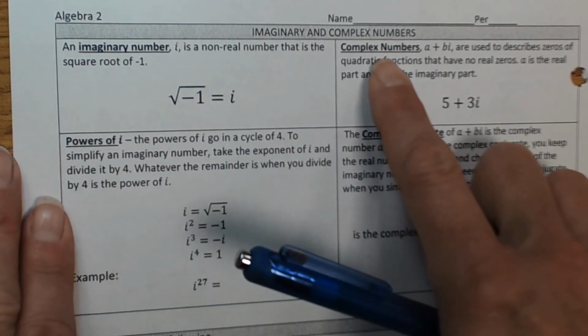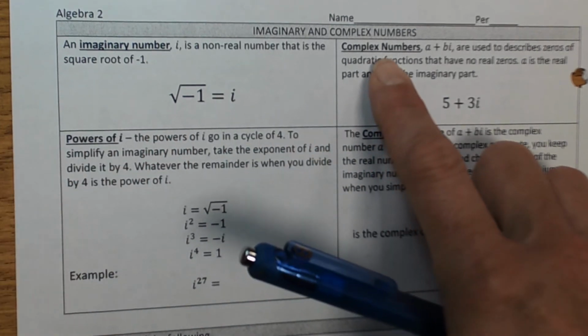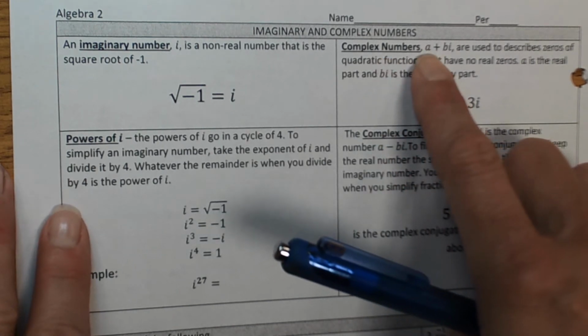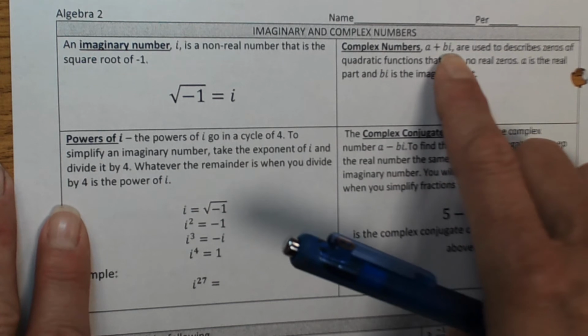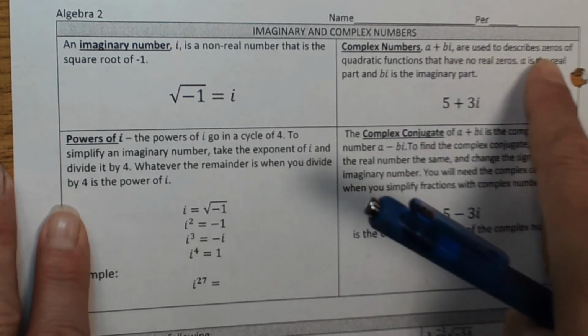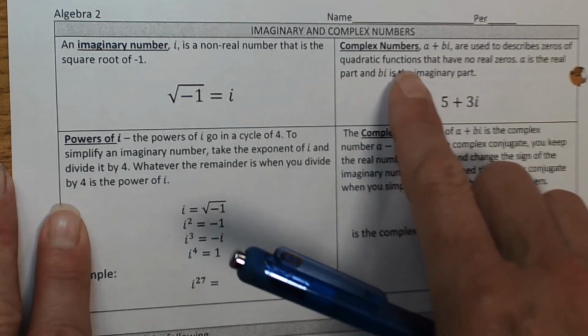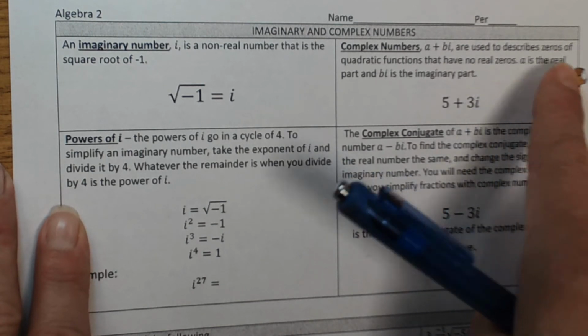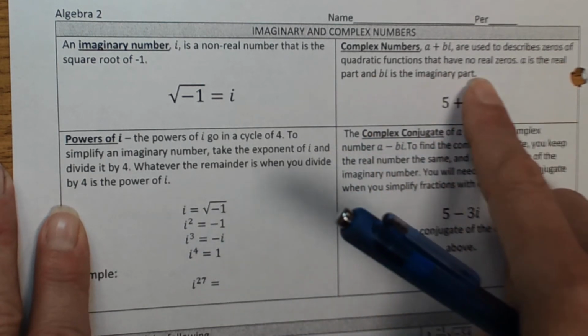Now complex numbers are kind of integers combined with imaginary numbers. So they're usually written in the form a plus bi and are used to describe zeros of quadratic functions that have no real zeros. Okay, so a is the real part and bi is the imaginary part.